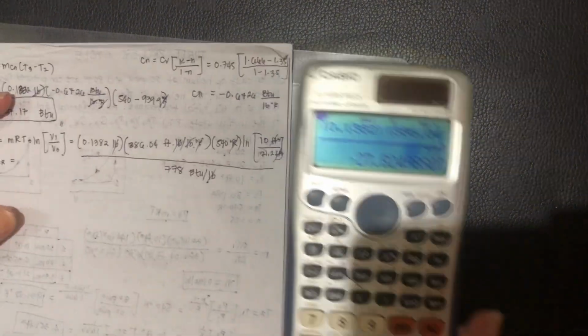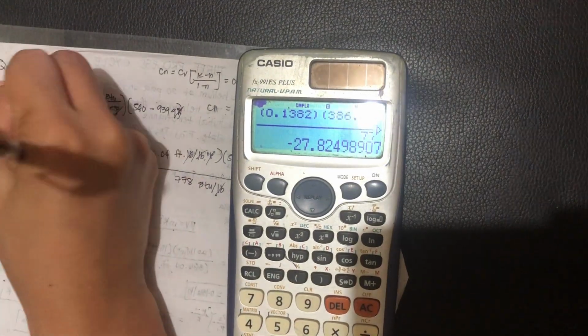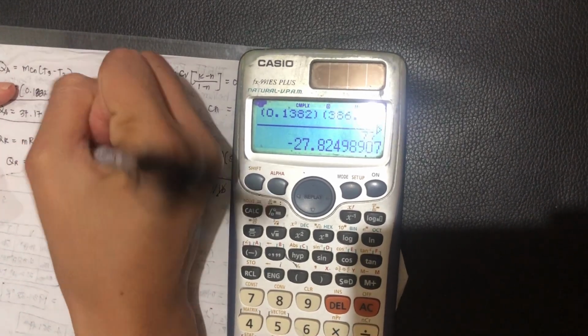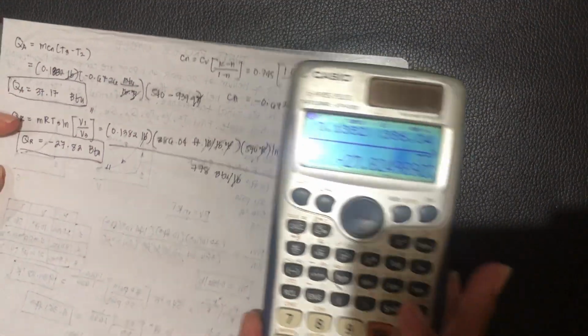So natay heat reject nga negative 27.82 BTU. So mao ni atong heat reject.